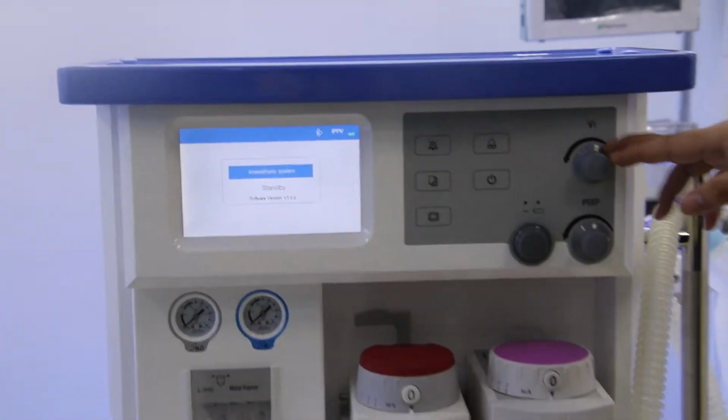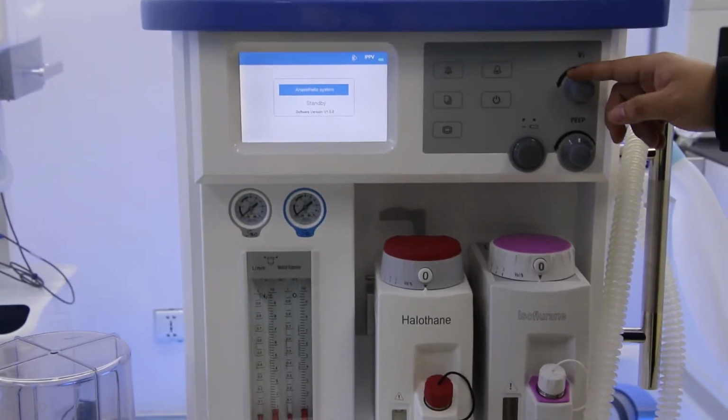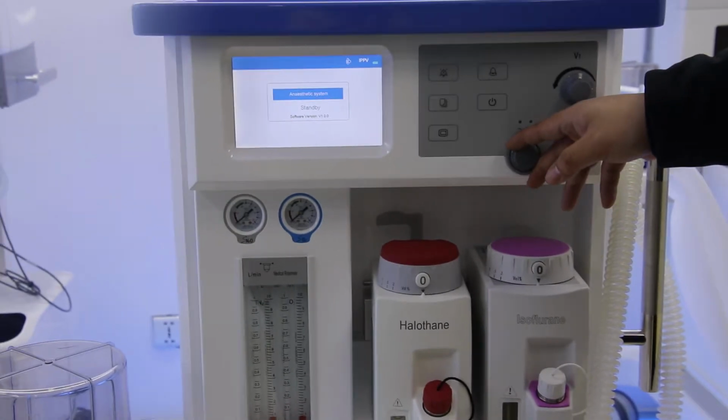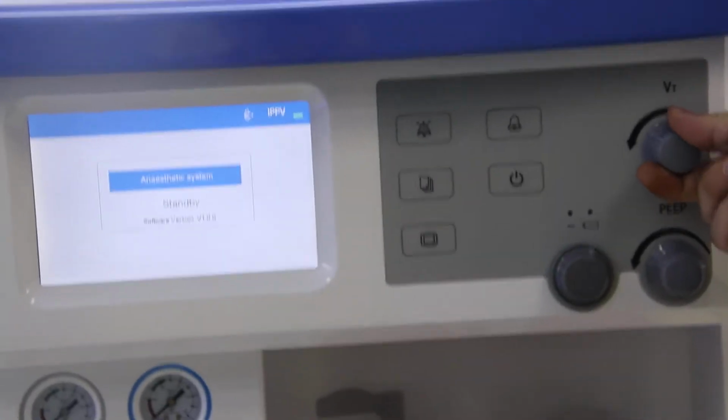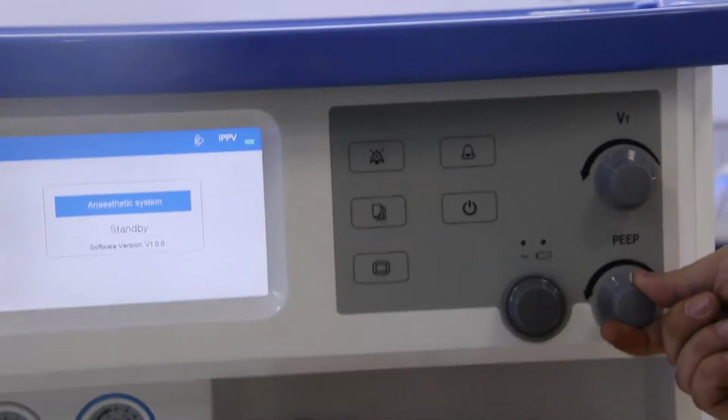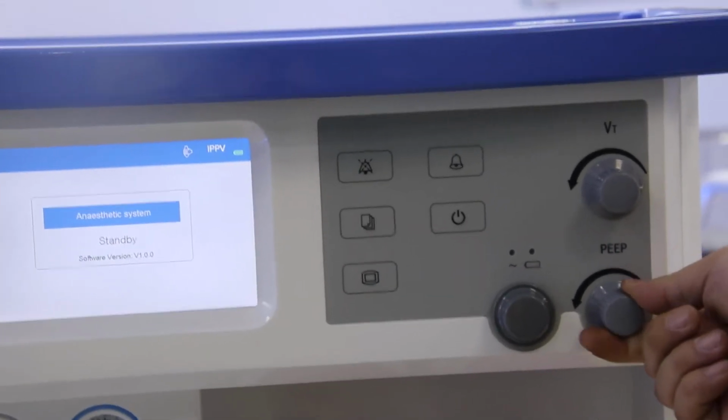And on the main interface here, you can also see there are totally 3 buttons. This one is the rotate button, just for confirming and adjusting. And this button is for the VT setting. And the one on the below side is for the PEP, which we also call the CPAP.